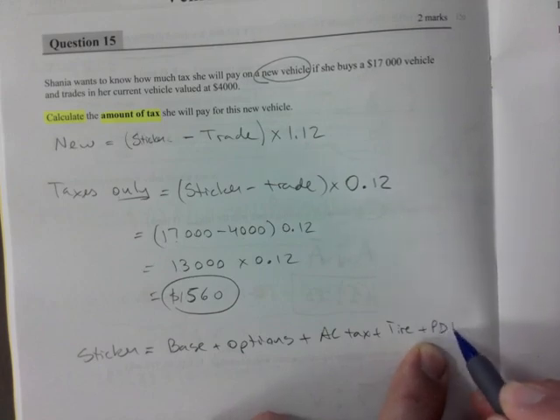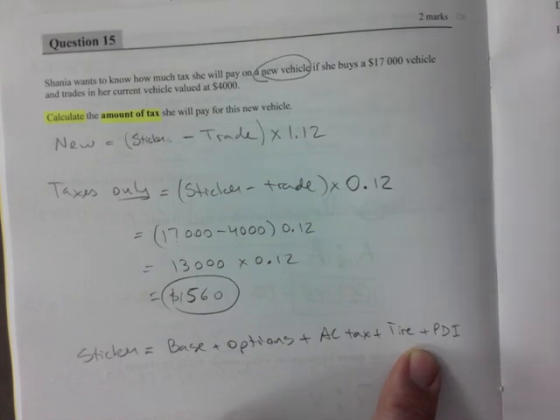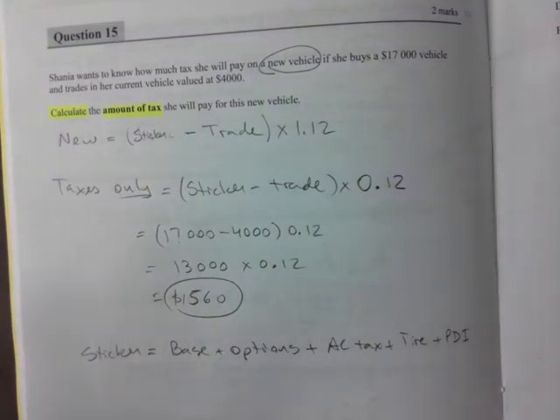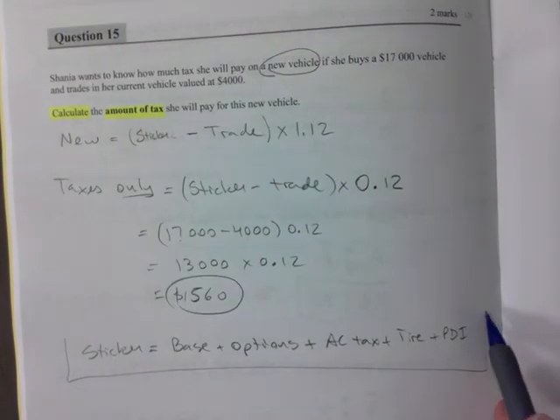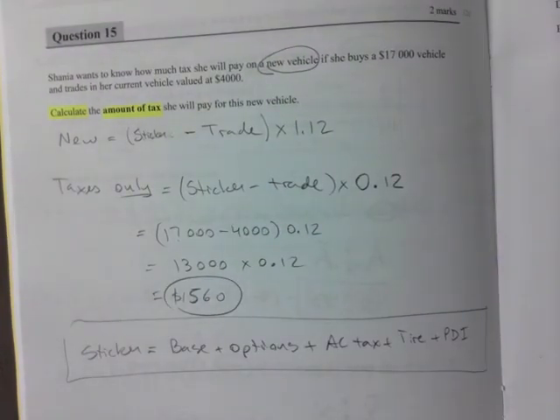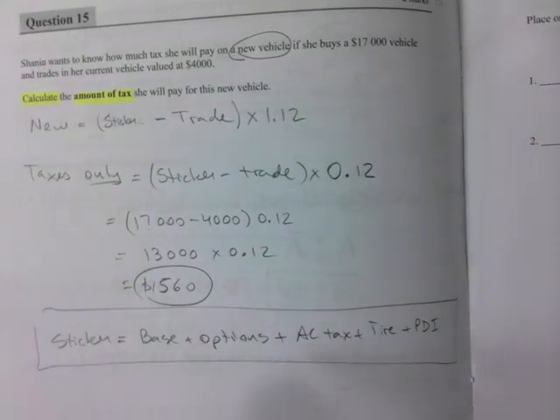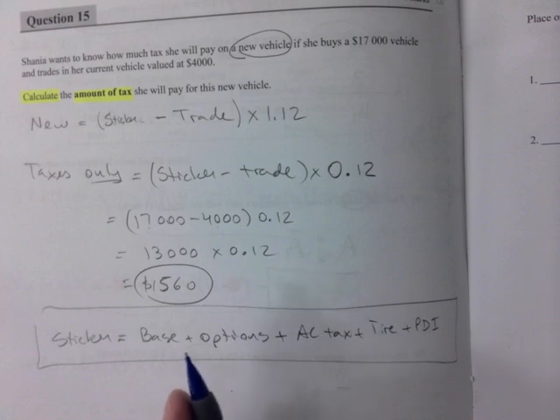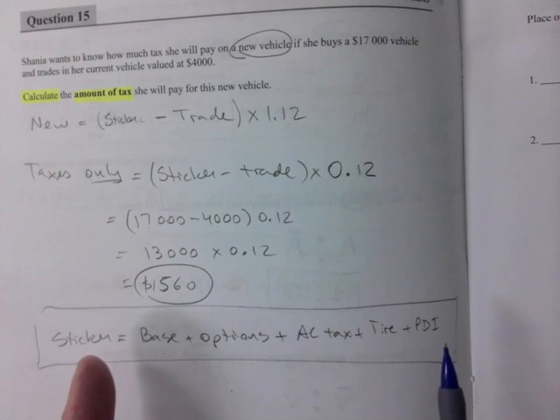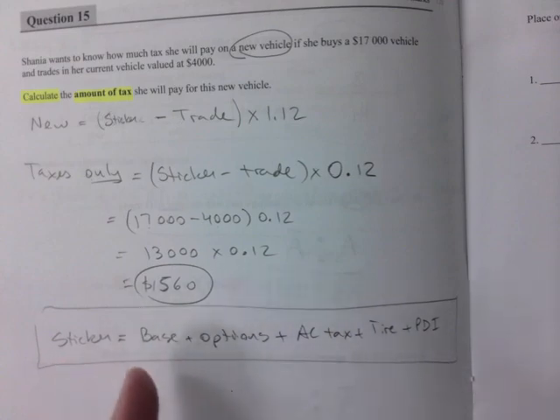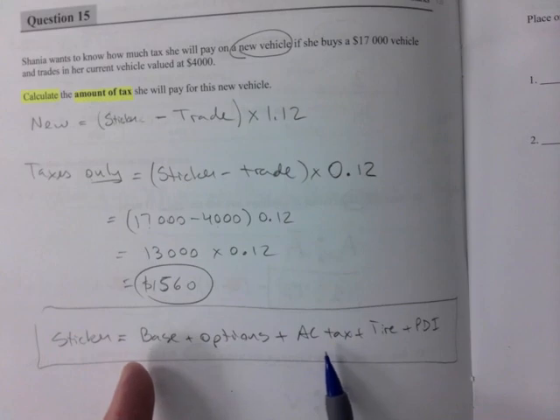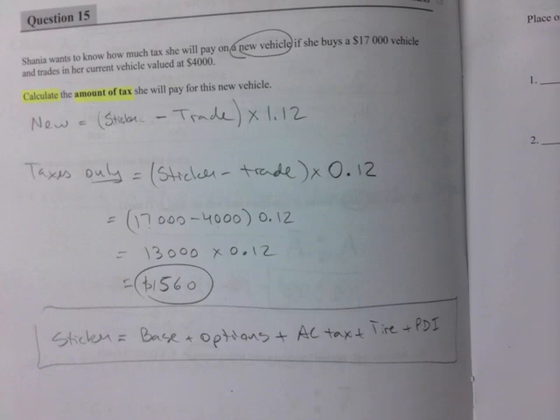Post delivery inspection. But that's it, right? Okay, good. That's why you have a study sheet, so you can help me when I get stuck. Thank you for that. This is a pattern with the province. Do they always go crazy and do everything? No, but they could do base and AC tax. And then I've got to add those together to get my sticker price. Just remember that. Let's keep going.